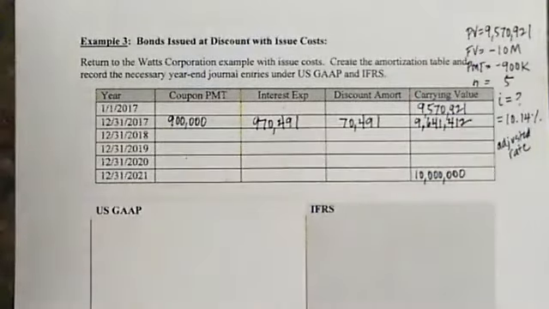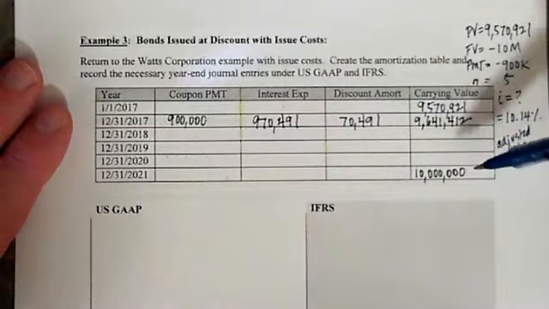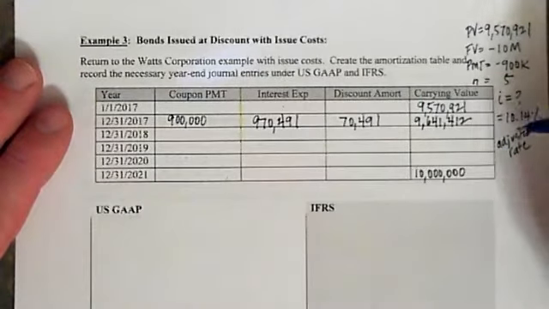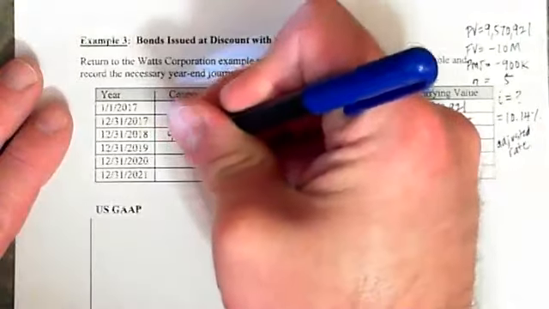And the carrying value in a discount scenario should be climbing because, again, remember, our target is to hit this future value of $10 million, not 100. Then again, just repeat the process. Take the $9,641,412 carrying value. That would be the beginning of the year value for 2018, and work through the row.